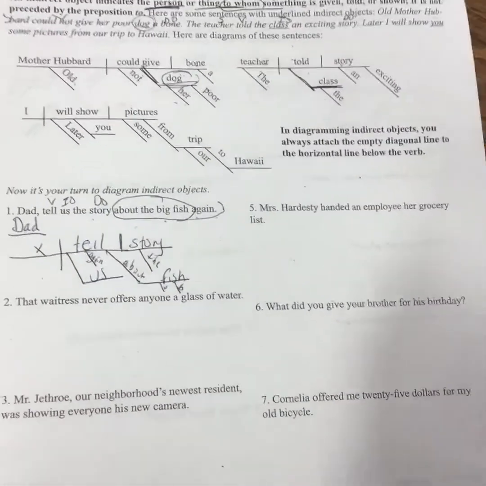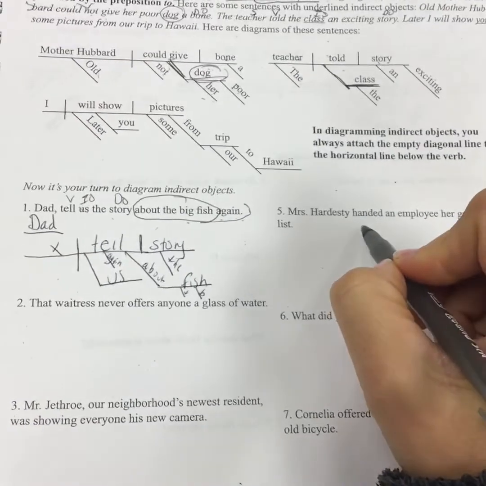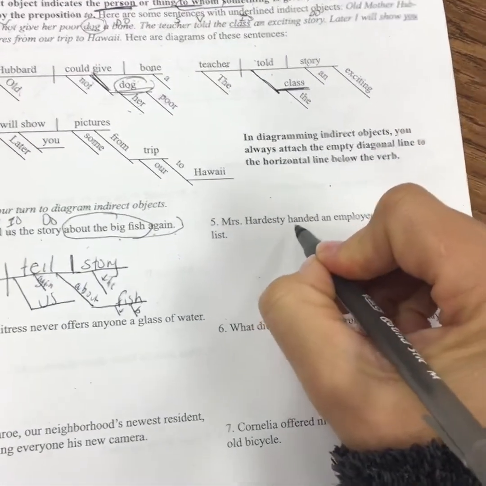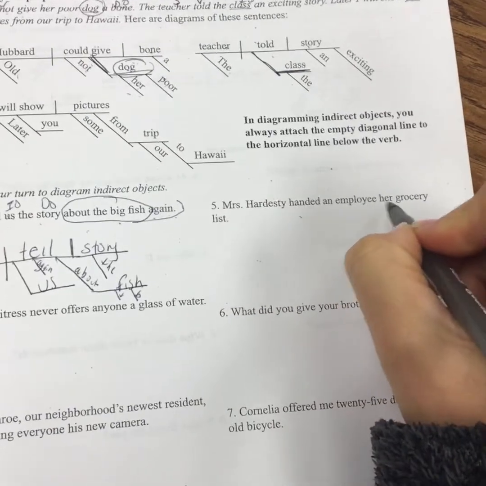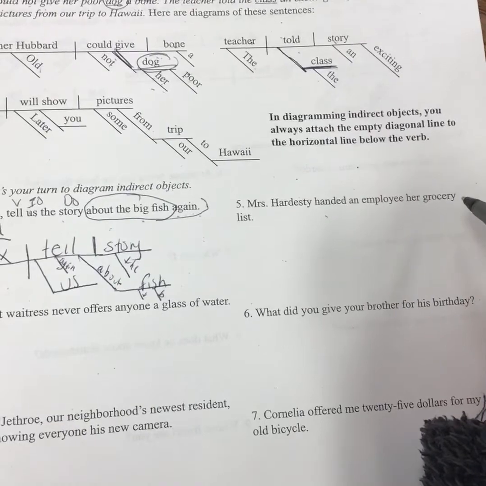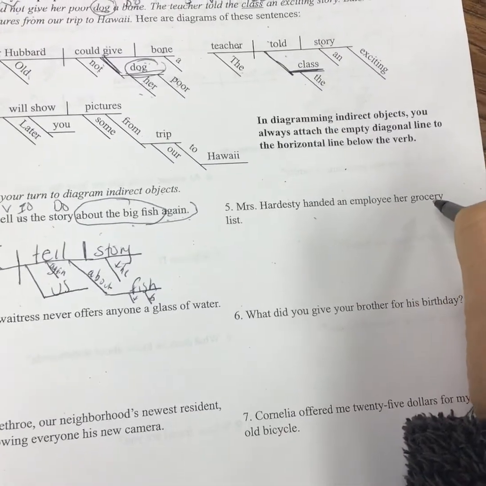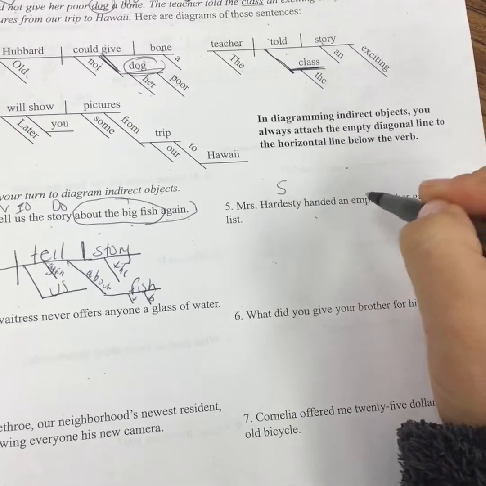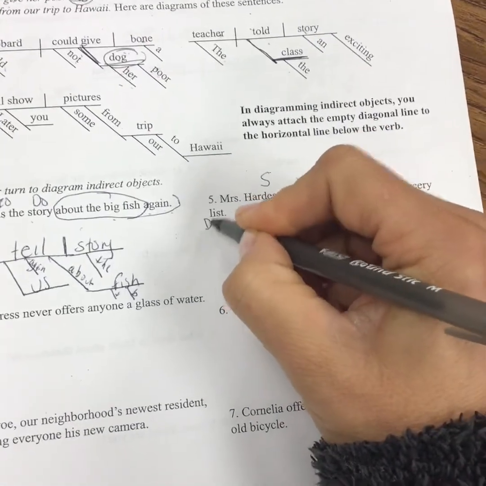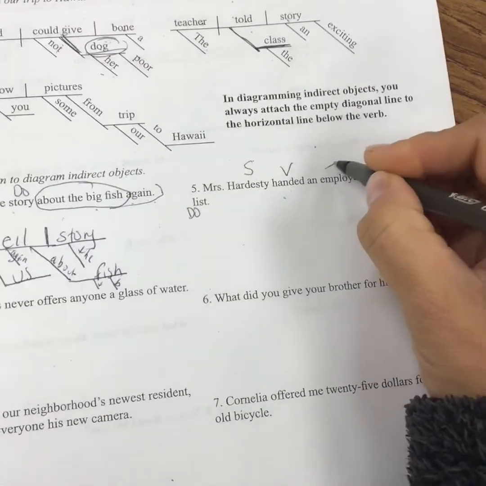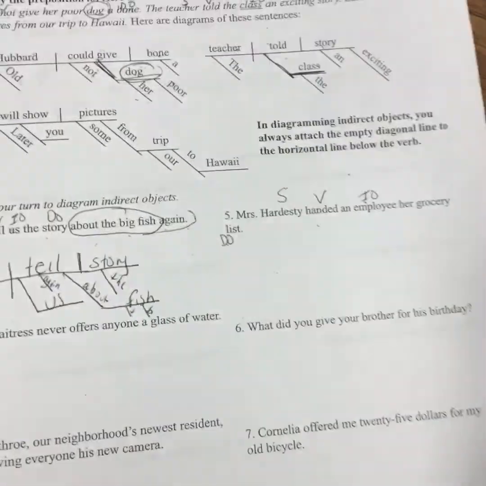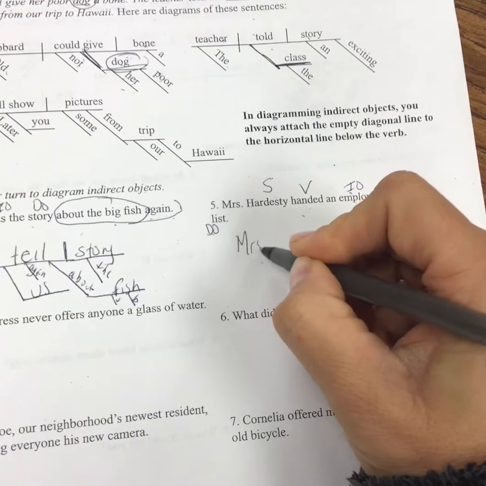Okay? Let's do number 5 together, and then you can do the rest on your own. Mrs. Hardesty handed an employee her grocery list. Do we have any prepositional phrases? No prep phrases. Okay? Our subject, our verb, handed what? Grocery list. To whom? The employee. So always find the direct object, then find the indirect object.